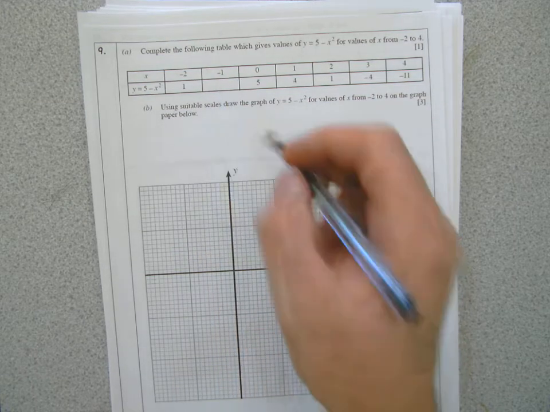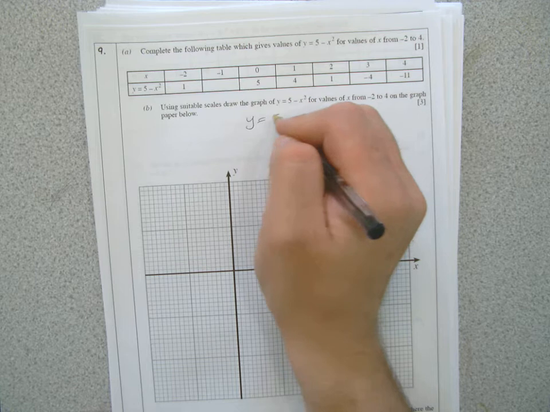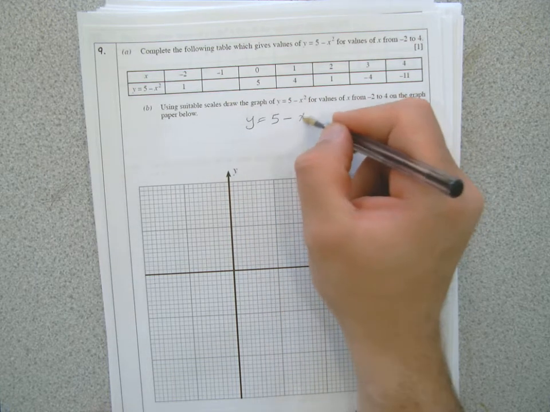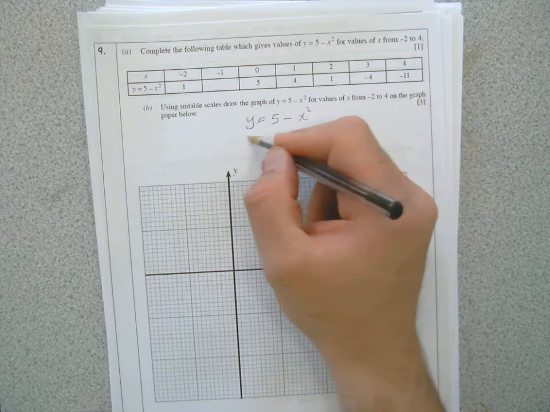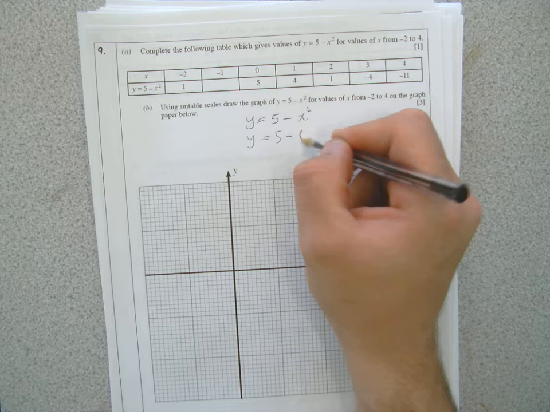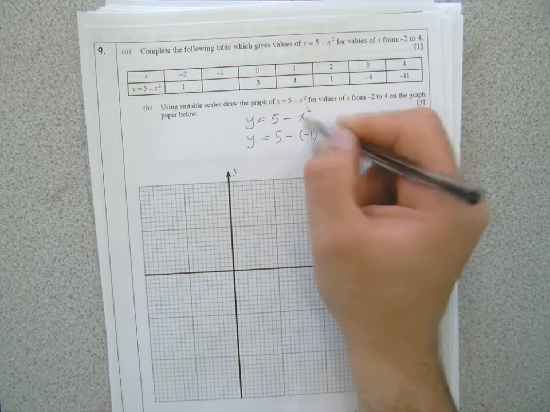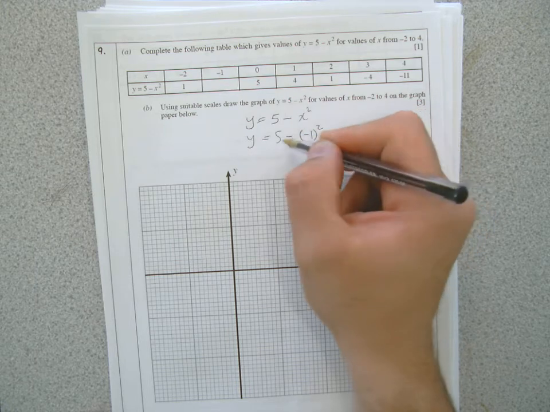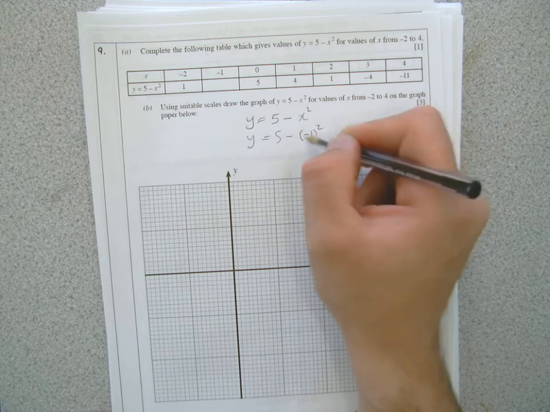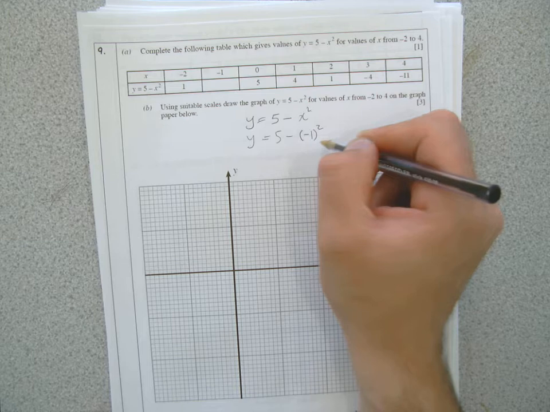x is minus 1. So if we chuck that in here, you've got to be careful, because it's y equals 5 minus x squared, isn't it? That's what the curve is. So if I chuck it in, x is minus 1. So let's put minus 1 in. Put it in a bracket, because that's what x is, replacing x with minus 1. It's already a minus here, isn't it? Which confuses things. But x is minus 1, so we put that there, replace x with that.